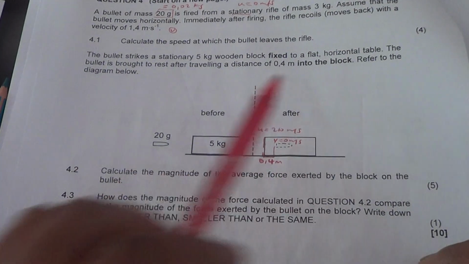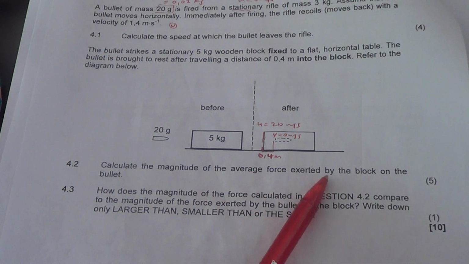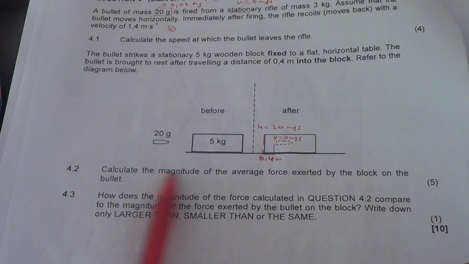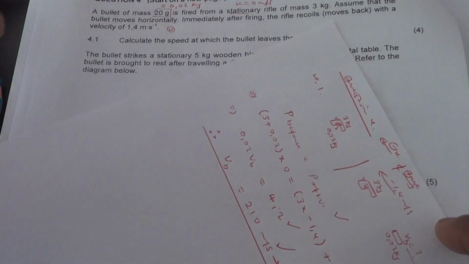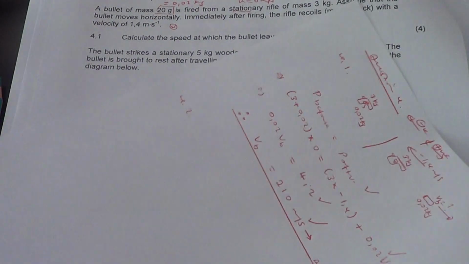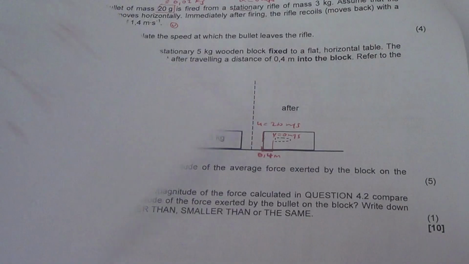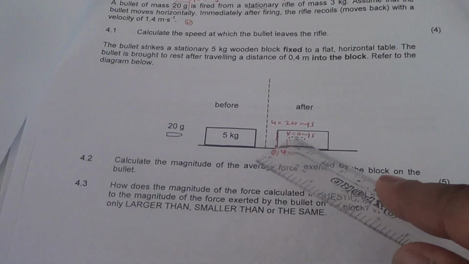Now it says calculate the magnitude of the average force exerted by the block on the bullet. Again, we've made our choice already that to the right was positive, to the left was negative. So 4.2. To know a lot about the force, we already know the mass of the bullet, but we don't know the deceleration it experienced.